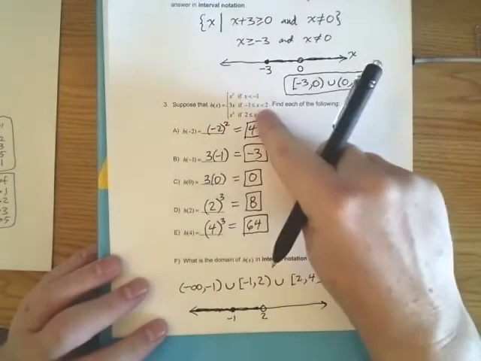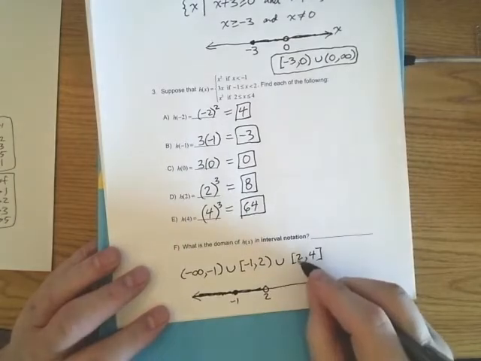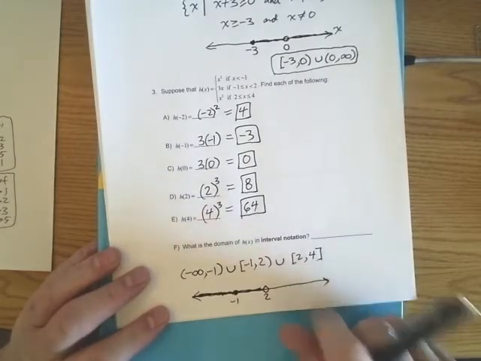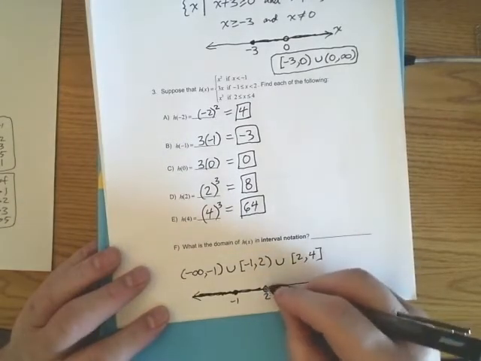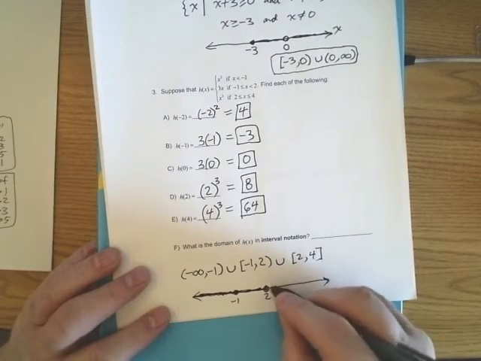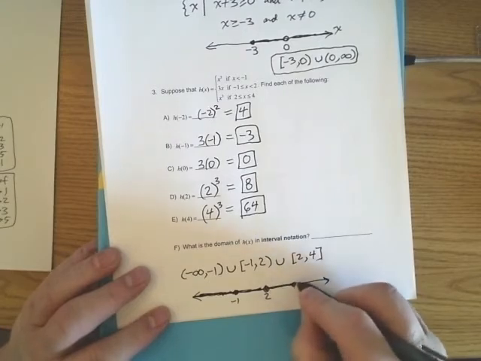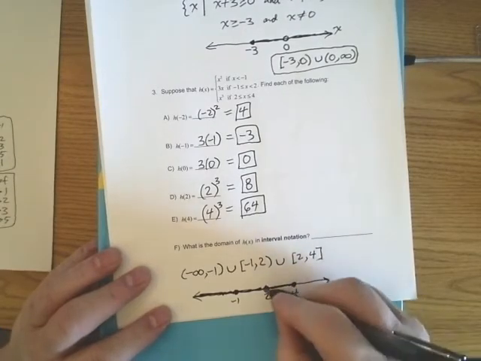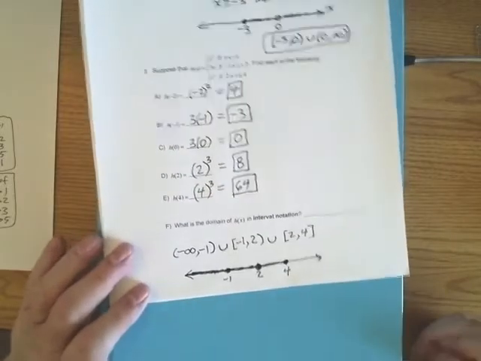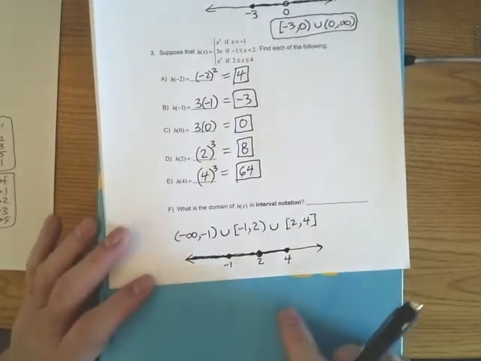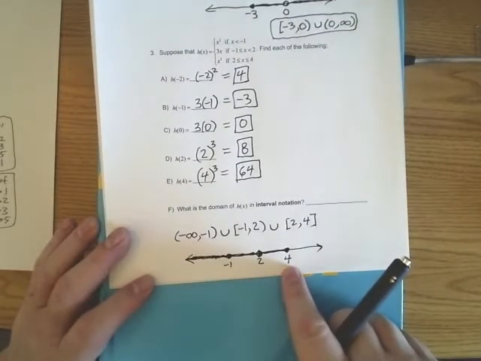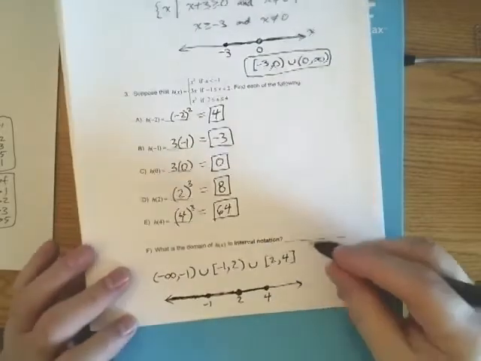I'm not including 2. Okay, but on this interval, I'm going from 2 to 4. Notice I'm including 2, so that gets filled in. Everything out to 4, I'm also including 4, so that gets a solid or filled in dot. Notice that I've got everything less than or equal to 4 then, right? That would be the set I'm talking about.